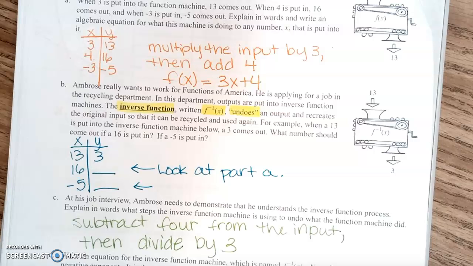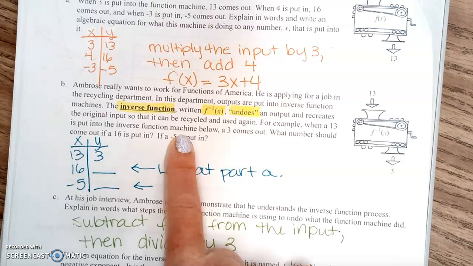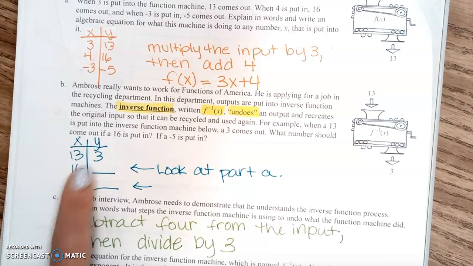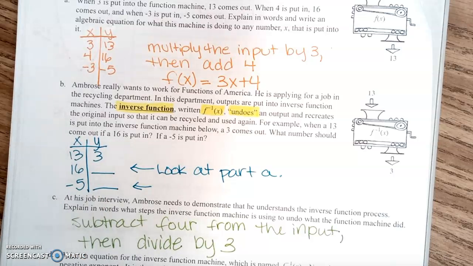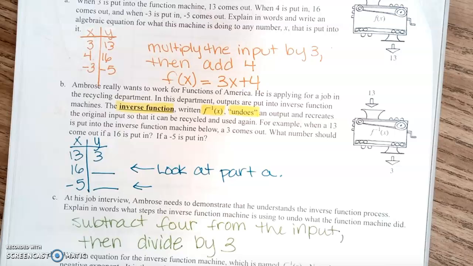For example, when a 13 is put into the inverse function machine below, a 3 comes out. So when they put 13 in, a 3 comes out. What number would come out if a 16 is put in? And what if a negative 5 is put in? So on your paper, you're going to write, if a 16 is put in, what number is going to come out? If negative 5 is put in, what number is going to come out? Hint, look at part A.